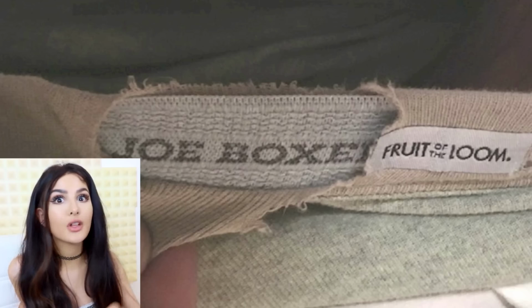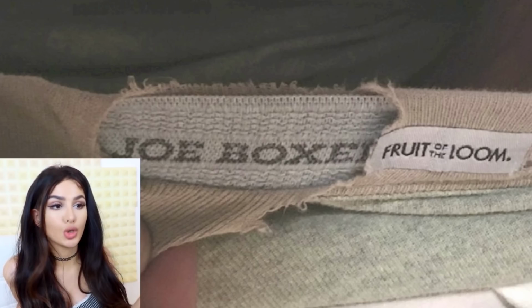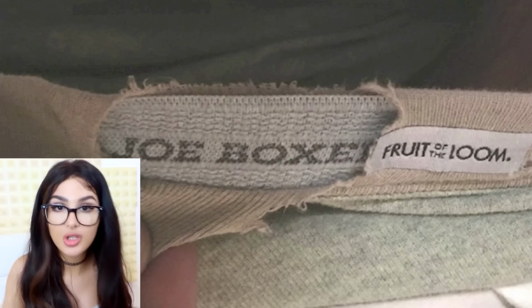We got Fruit of the Loom underwear. And oops, Cooper pulled my undies a little too hard and it ripped, and lo and behold, Joe Boxer. Okay, I need answers. Who is Joe Boxer? Who is Joe Boxer? Fruit of the Loom? You got some answers for me or nah?